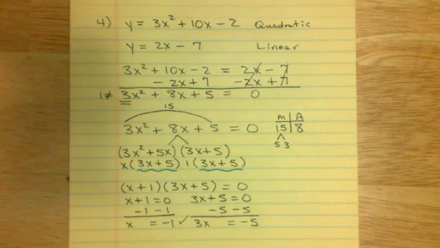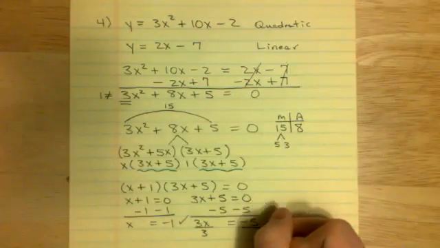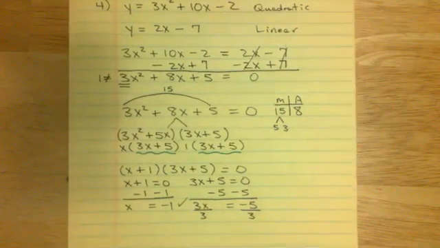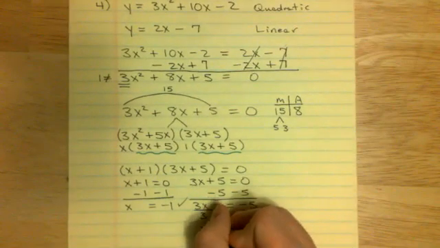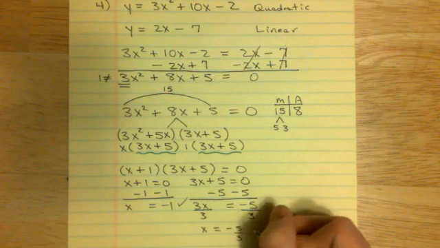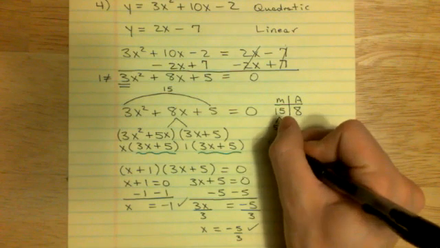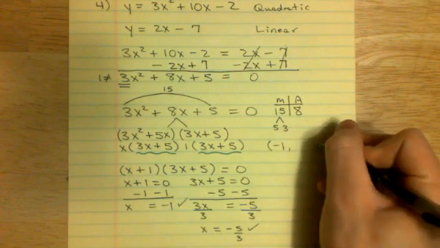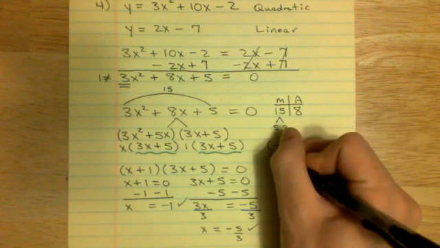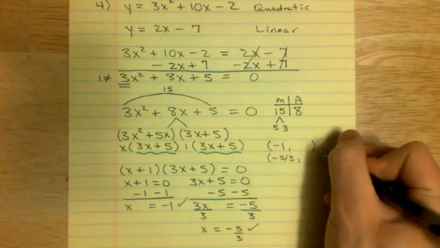So I get 3x equals negative 5. Divide both sides by 3, and I get the fraction negative 5/3. Those are going to be my two x values. So over here, I'm going to have a negative 1 and something, and I'm going to have a negative 5/3 and something.